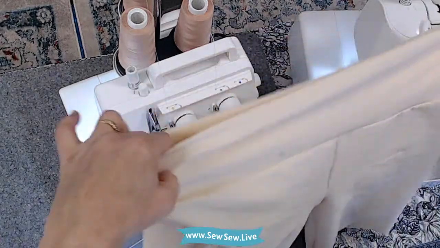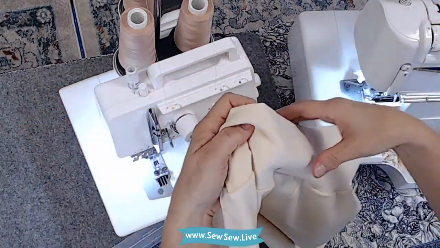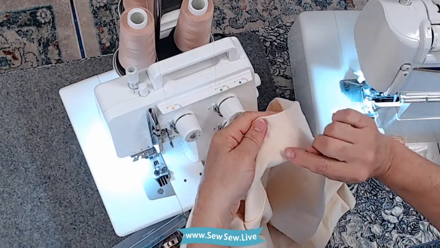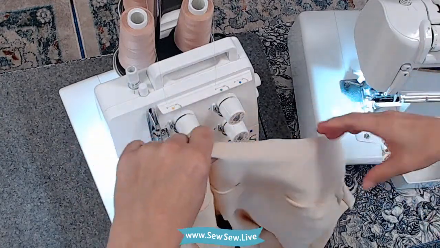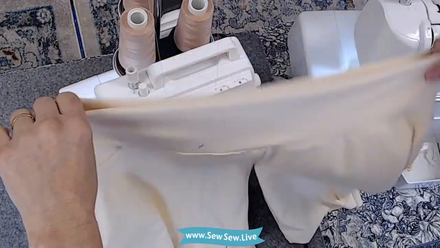But all in all, these look pretty cute, and really fast too. Oh, that's a fade line. Oh no, that's where I scored it. Okay, I was like, that's a fade line. That's where I just scored it with my scissors. That'll be fine, that'll wash out.